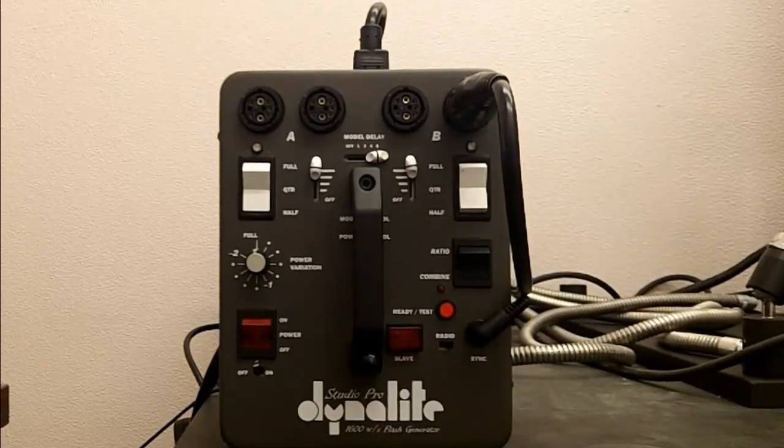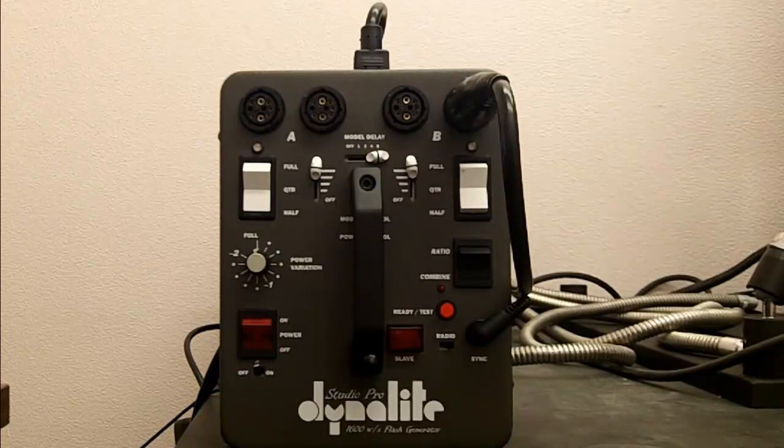In this video, I will go over the basic components of the Studio Pro Dynalite Flash Generator and what they are used for. In a following video, I will go more in depth about the Dynalite components, functions, and how to use them. The Dynalite is the main power source and control for all lighting equipment used in our imaging process. On the Dynalite, there are about 12 different components, but only about 4 or 5 main functions that you will be using.